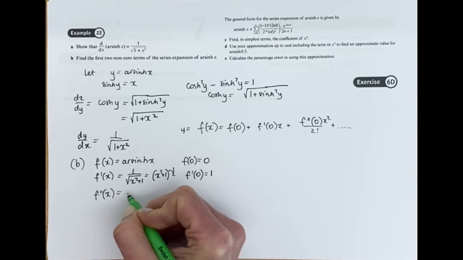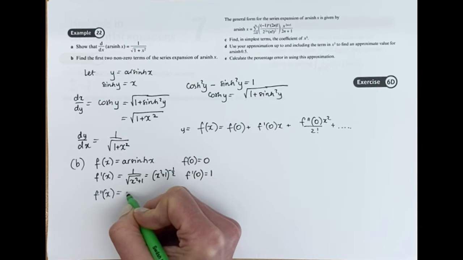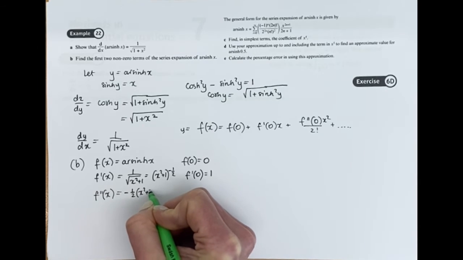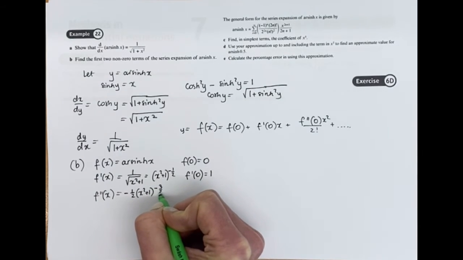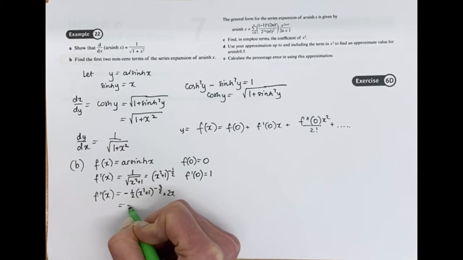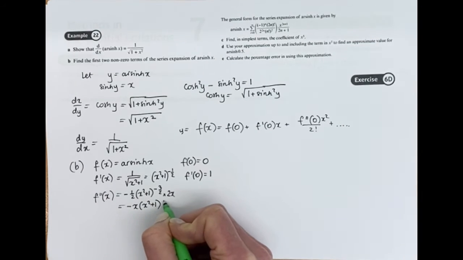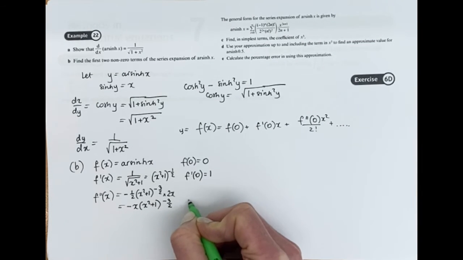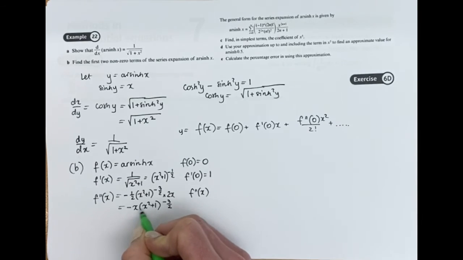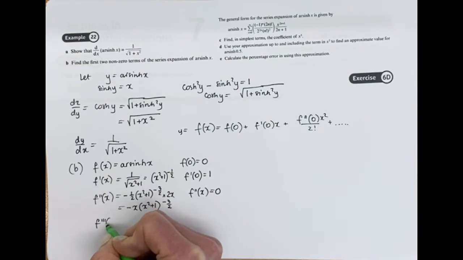f double dash of x, so let's apply the chain rule. That will go to 2x times minus a half. So let's just do it. So minus a half times x squared plus 1 to the power of minus 3 over 2 multiplied by 2x. So you're going to multiply the 2 together. You've got minus x times x squared plus 1 to the power of minus 3 over 2. So f double dash of x, if I put 0 into that, you have 0 times something, so that will disappear. So let's go for the third derivative.